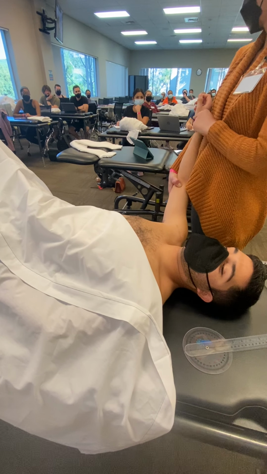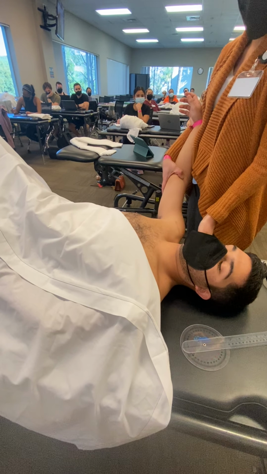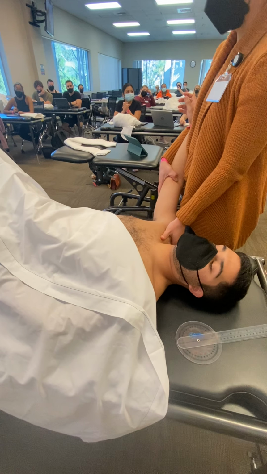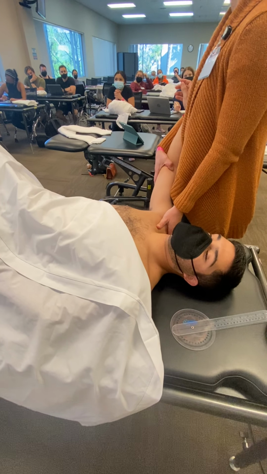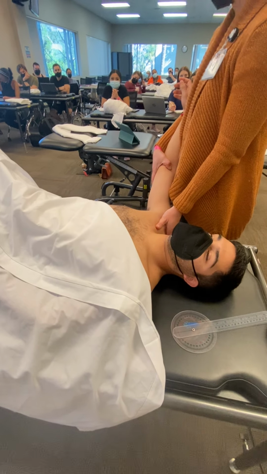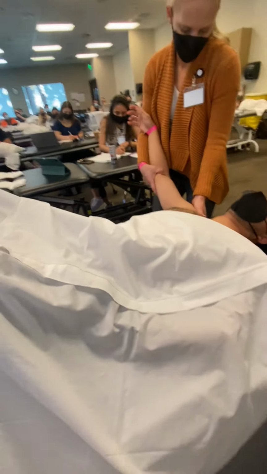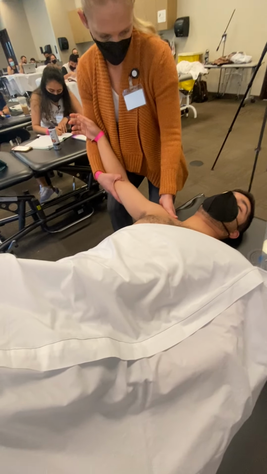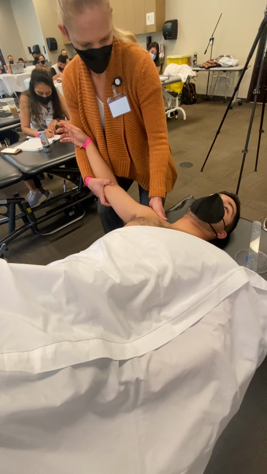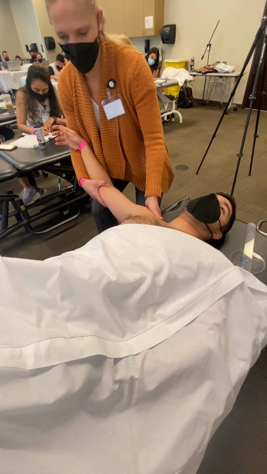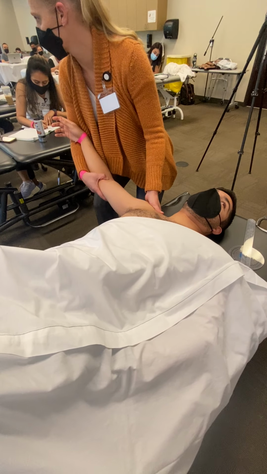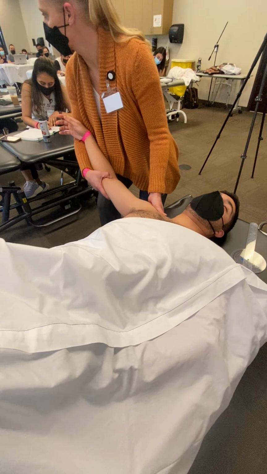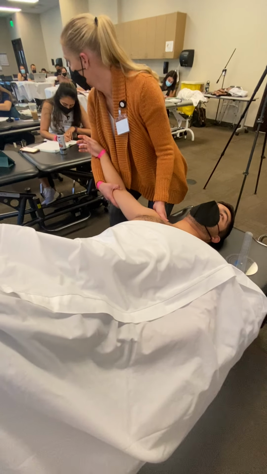I think we covered most of that. So keeping them into external rotation, abducted to 90 degrees, I'm doing the clavicular portion. And then coming down towards the table. You okay? Yeah, I'm good. Breathe. I would be testing the unaffected side first before the affected side. I'm starting to feel that pull.